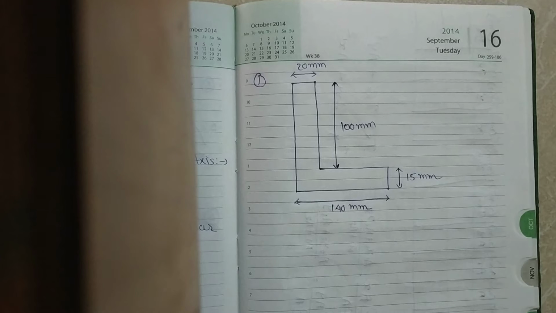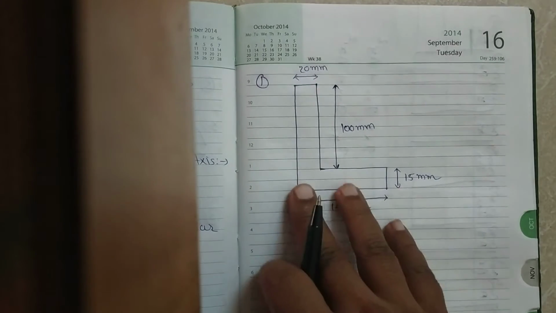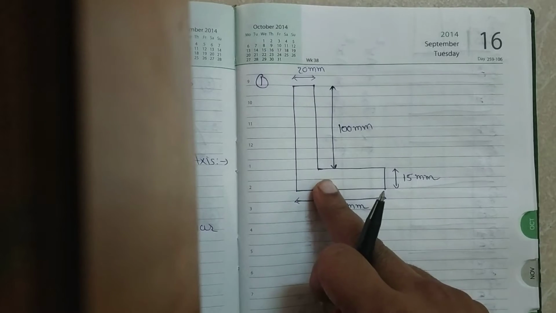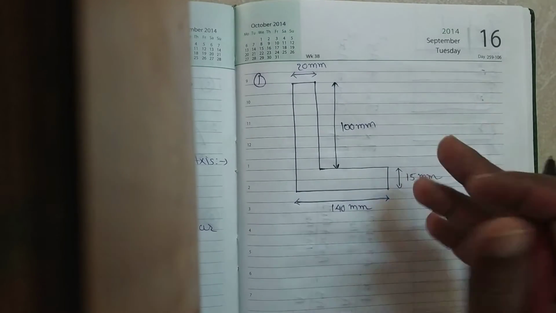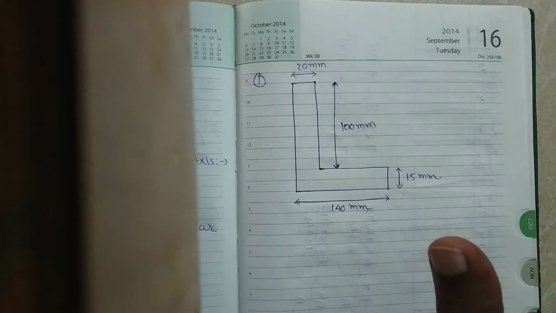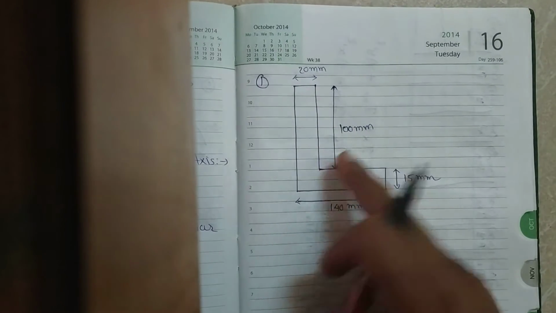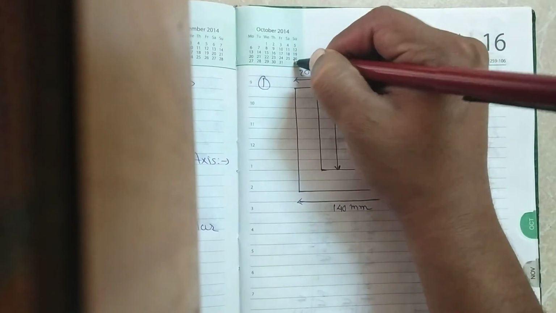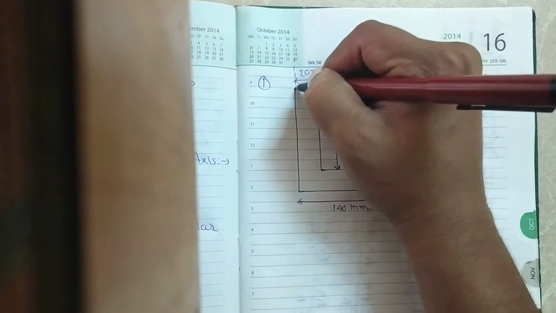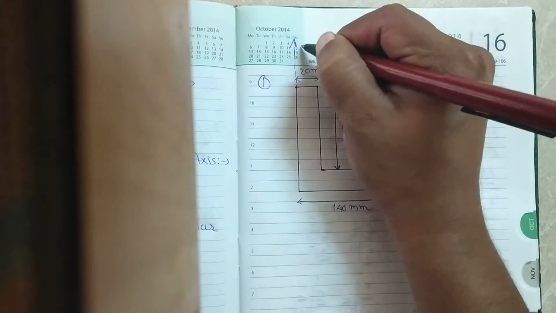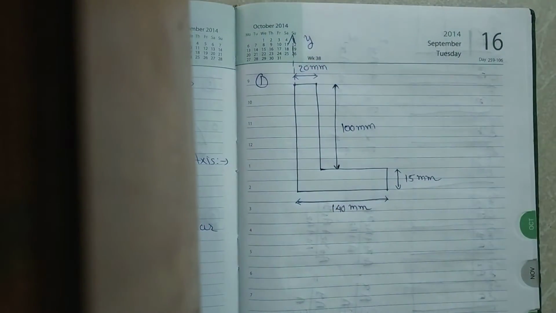So what is your first job? Alright, everyone, please listen to me very carefully. Your first job is to align this cross section, as well as any cross section for which you have to calculate the moment of inertia. You have to align it so that the left-hand side coordinate is on the y-axis. So you can say this is the y-axis, correct?